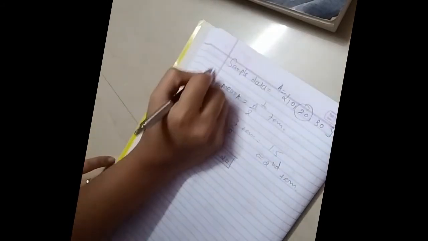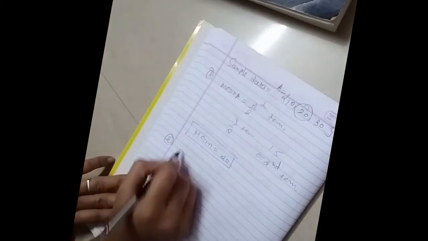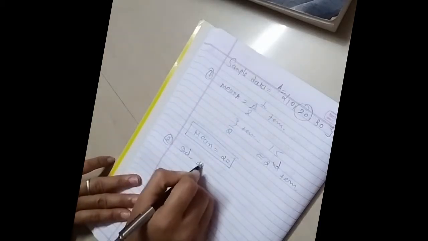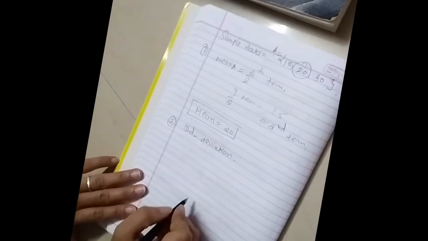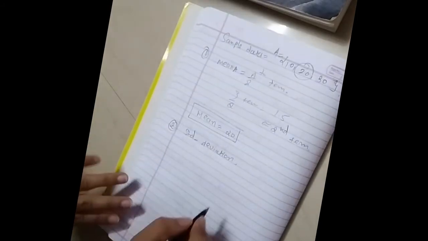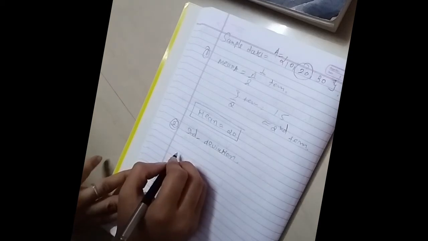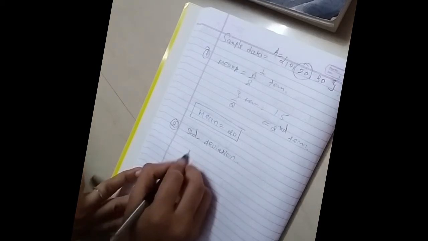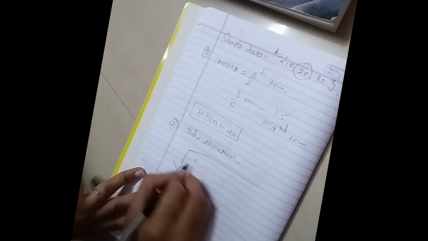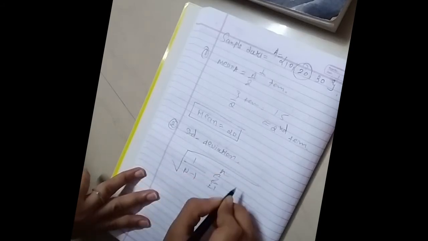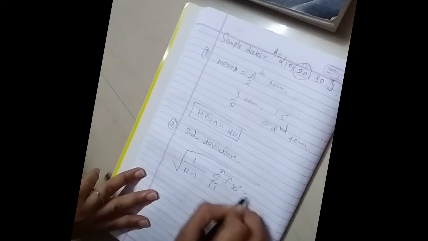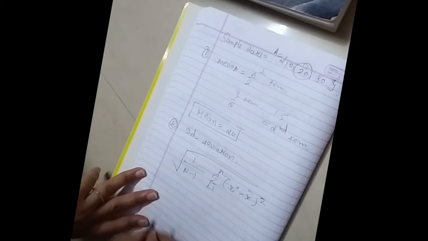Now the second thing required is the standard deviation. For standard deviation, the equation is the square root of 1 upon n minus 1, sigma i equals 1 to n, xi minus x bar whole square.